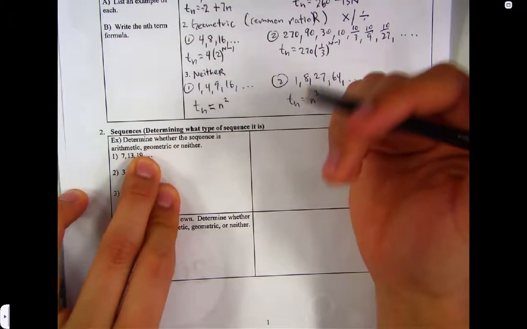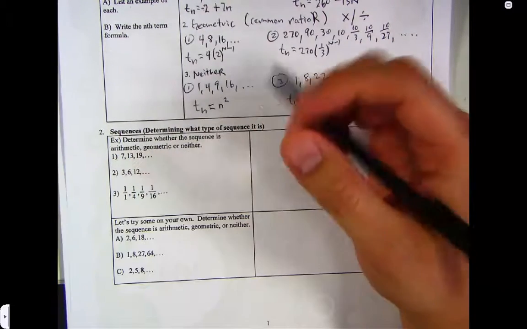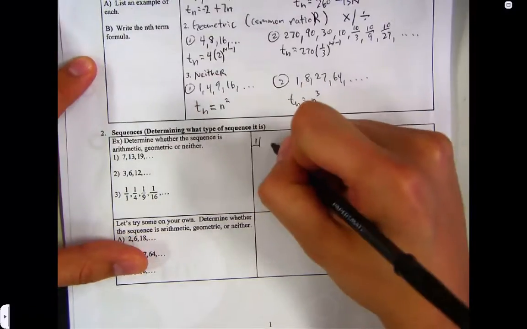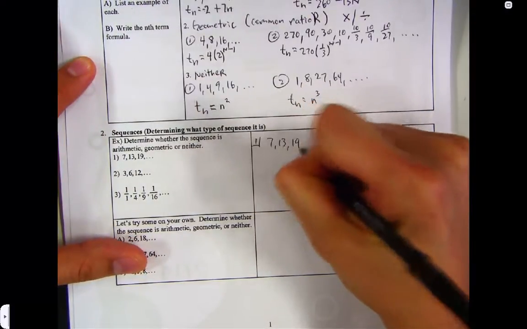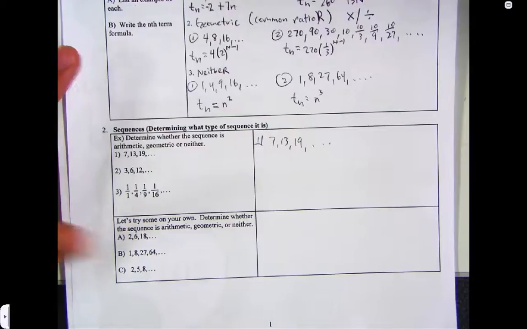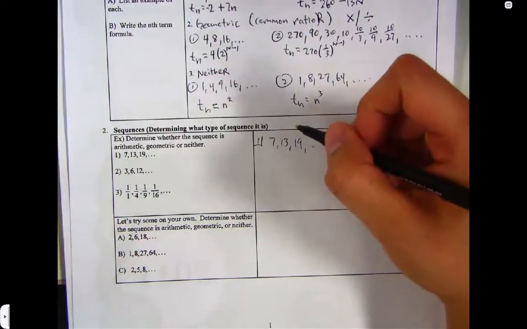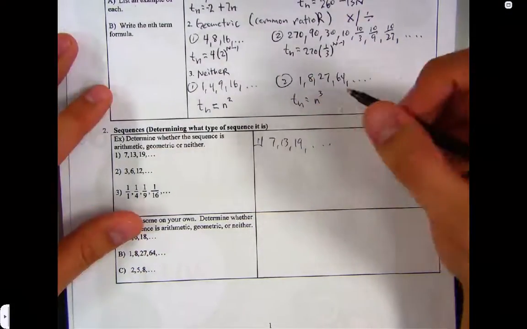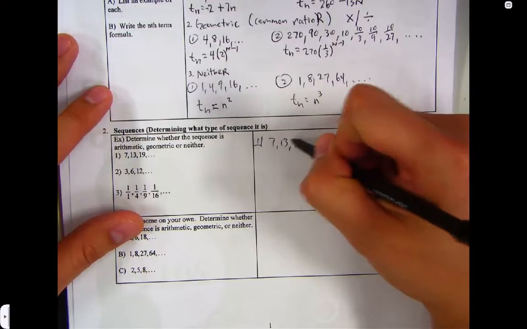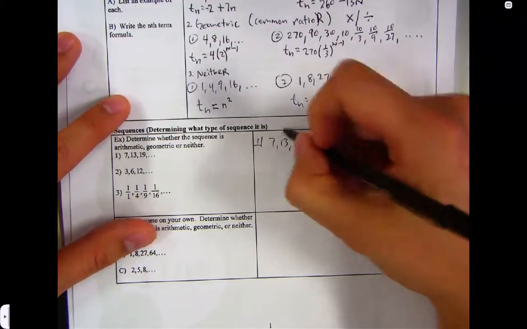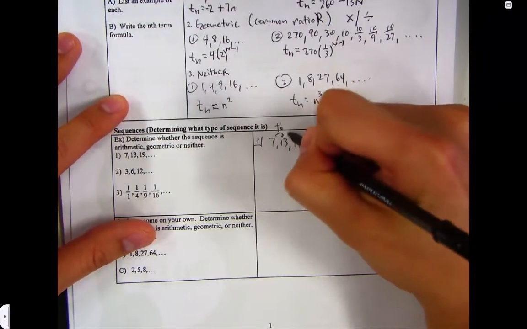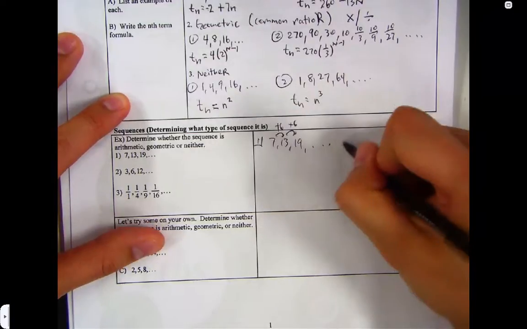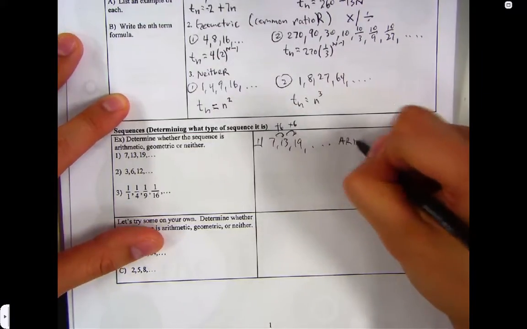Okay, example. Determine whether the sequence is arithmetic, geometric, or neither. Arithmetic means you're adding or subtracting the same number. Geometric means you're multiplying or dividing, and neither means none of the above, okay? So 7, 13, 19, dot, dot, dot. Try to find a pattern. Try to add the same number. 7 plus what gives you 13? 6. So is 13 plus 6 19? Okay, so we found a common pattern, plus 6. So this is called arithmetic.